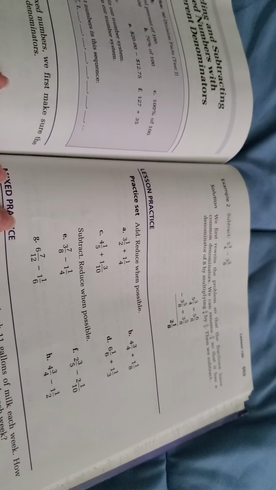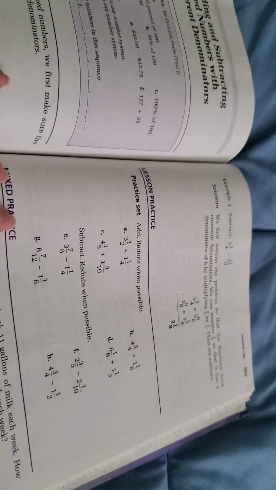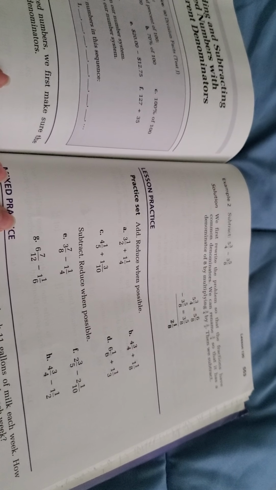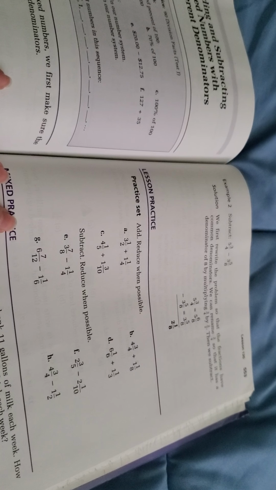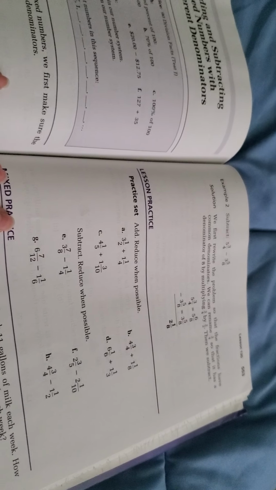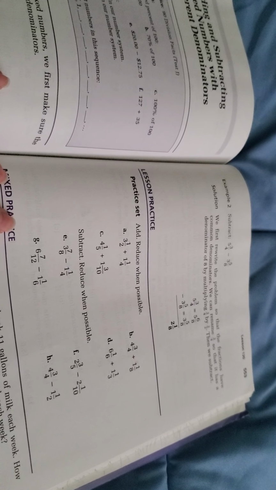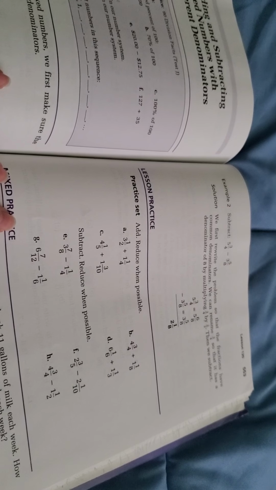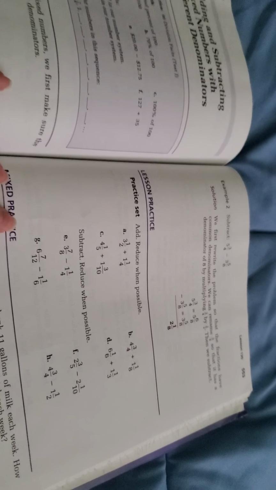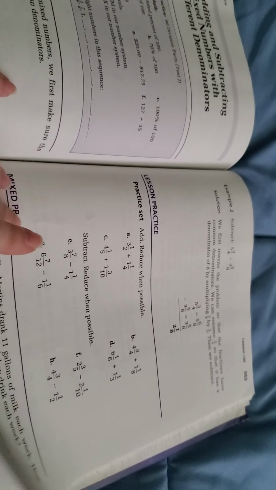No, 5 and 2. See, I struggle. I don't know.